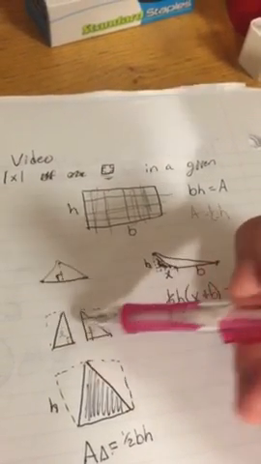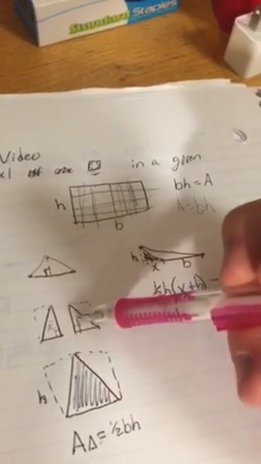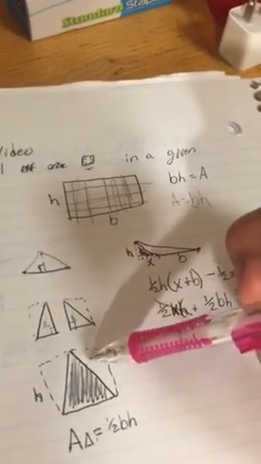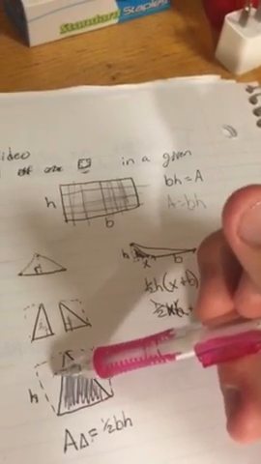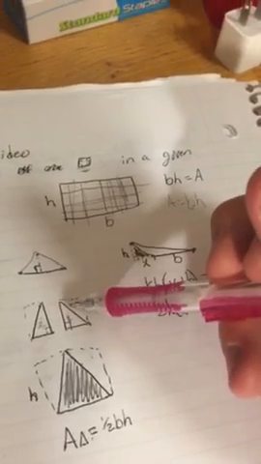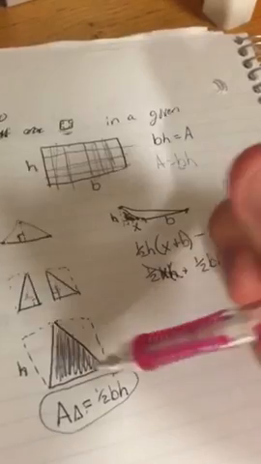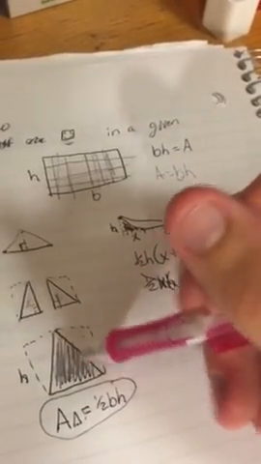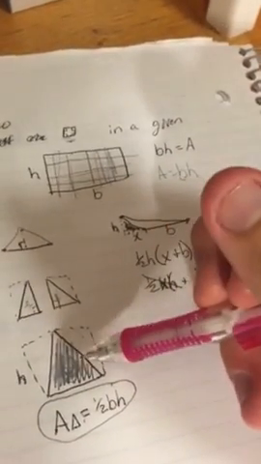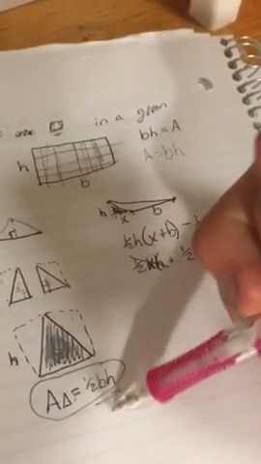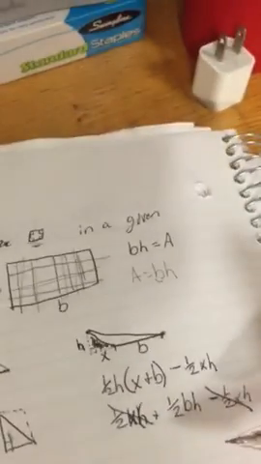Now if we find the individual areas and bring them together, we found all this area, and we still have this area that we don't need, but it's still going to be just 1/2 of the area that we find because we only needed this half of the rectangle. So we still use 1/2 base times height to find the area.